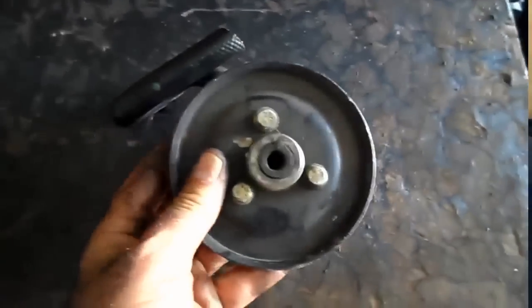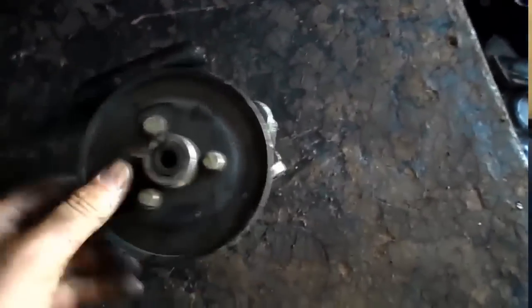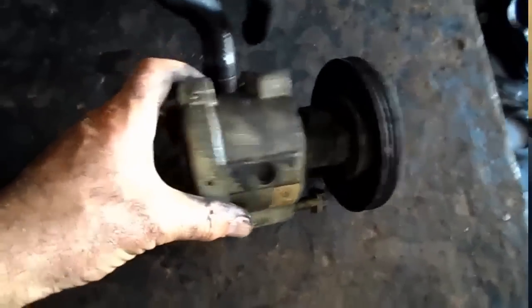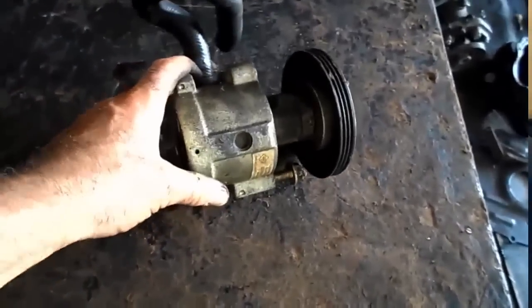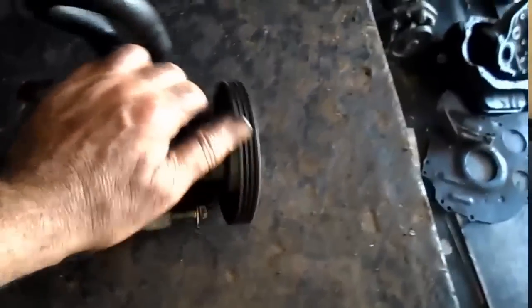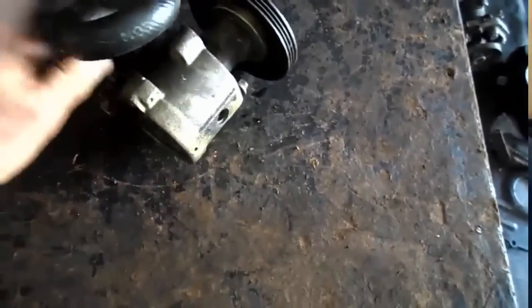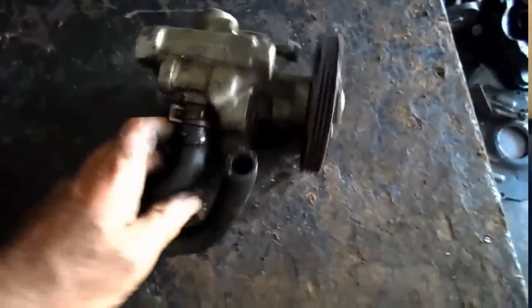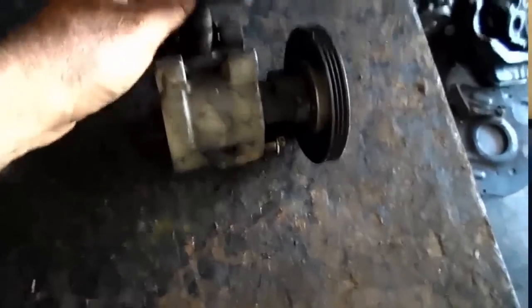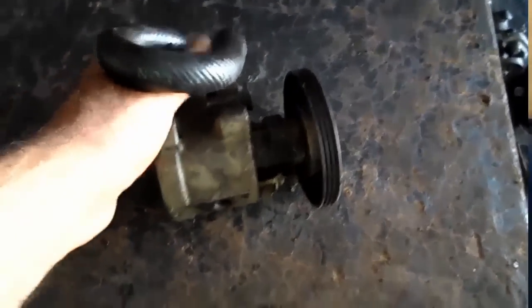This is the assisting pump. It makes the steering wheel very flexible, not too hard. It's a hydraulic pump. It keeps turning all the way down. Assisting pump. A lot of people don't know what an assisting pump is. We show it to you so you see it.